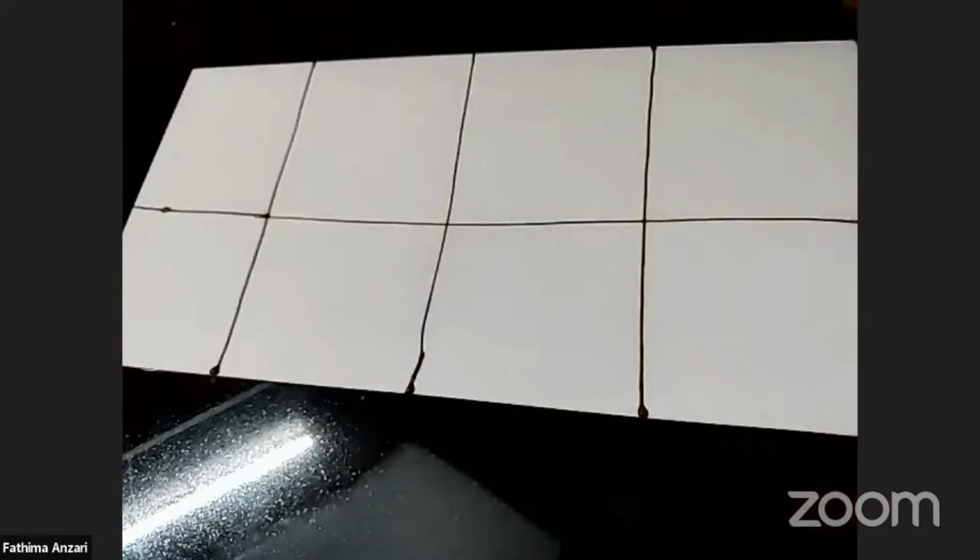So yes, let's get to the basics of all, like normal grids. I'll zoom you guys in so you can see the details.